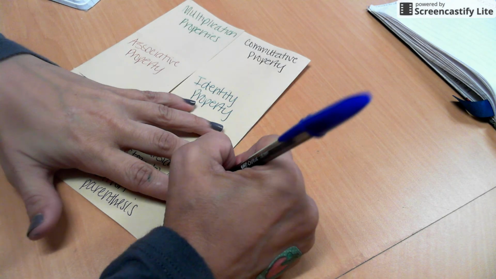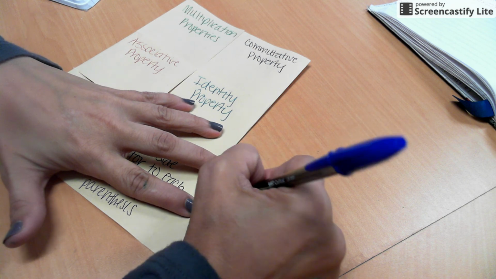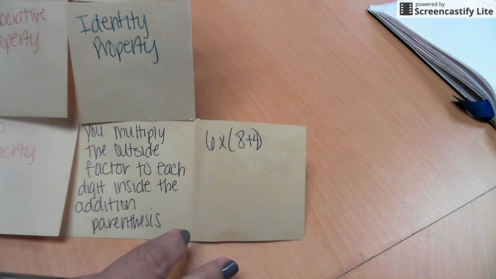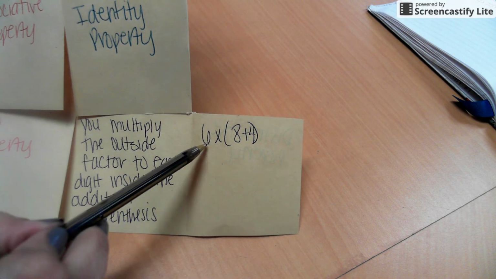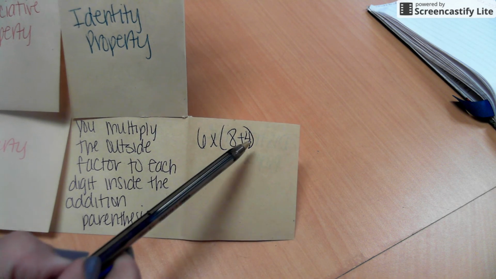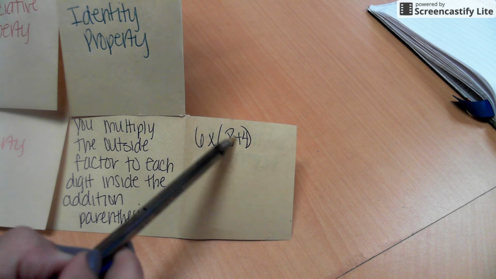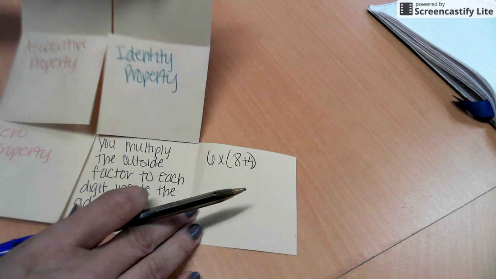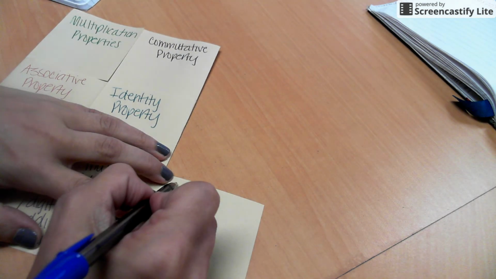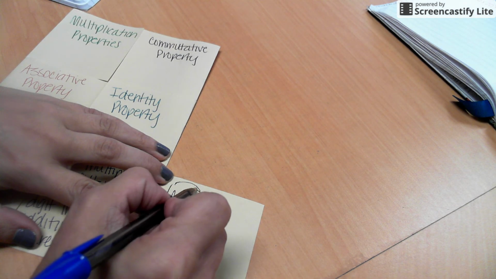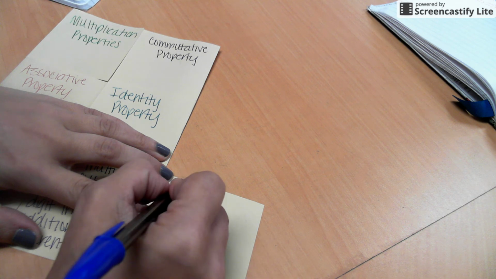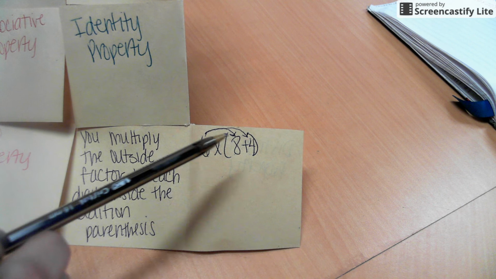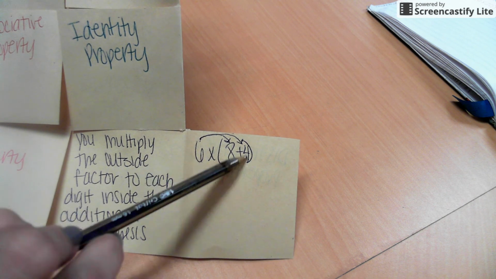So if I have 6 times (8 plus 4). This is my outside factor. These are my digits on the inside of the addition parentheses. So what distributive property means is I have to distribute that 6 to both of those numbers. So I have to send the 6 with the 8 and the 6 with the 4.